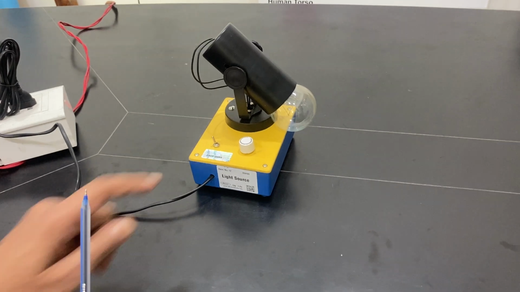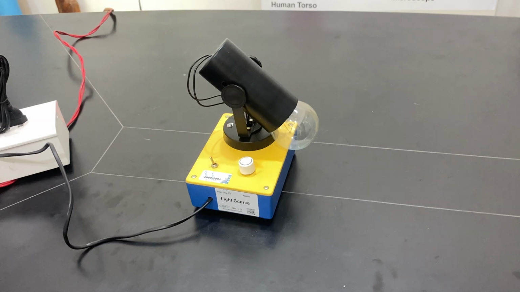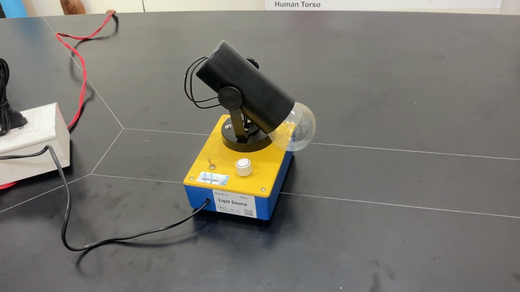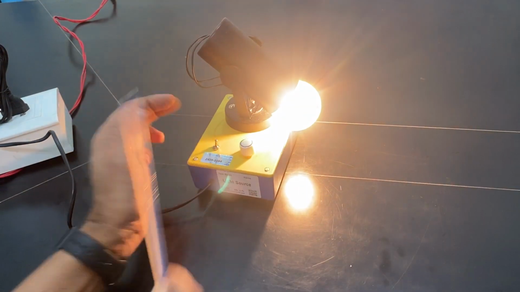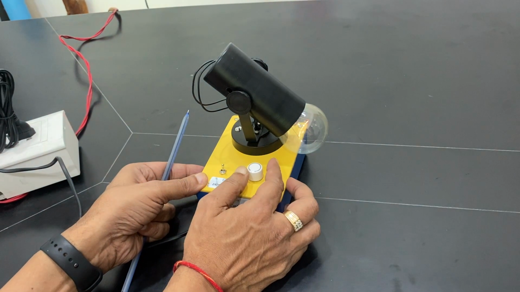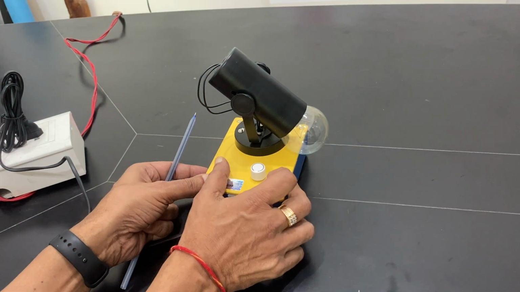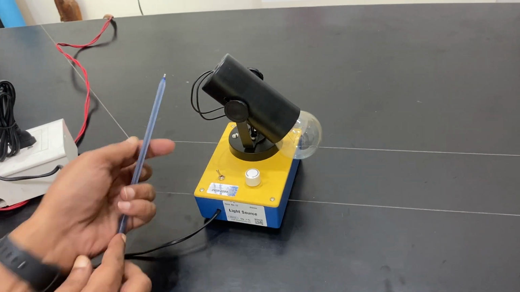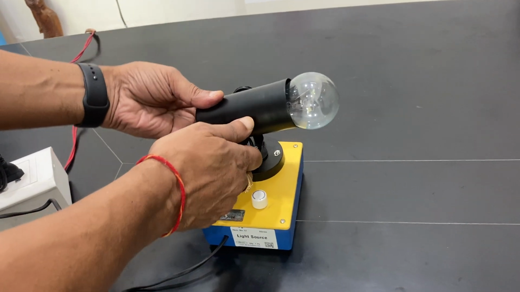A video by Abron. This is a light source which is used in different instruments, in photocell or solar cell characteristics, or Planck's constant and other studies. This is a variable light where we can increase the light. There is an on/off switch, and the angle is adjustable.